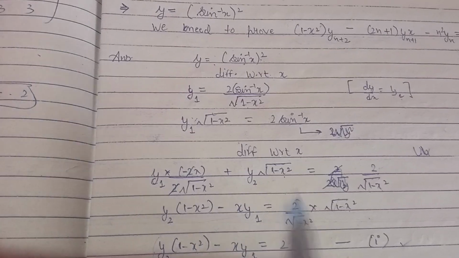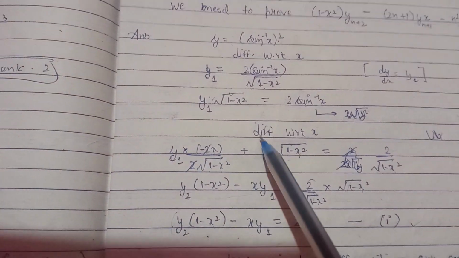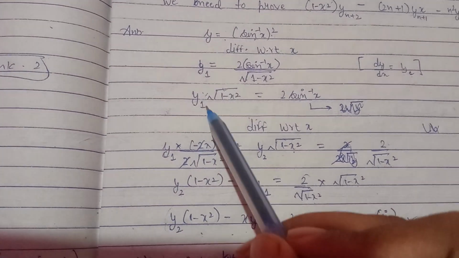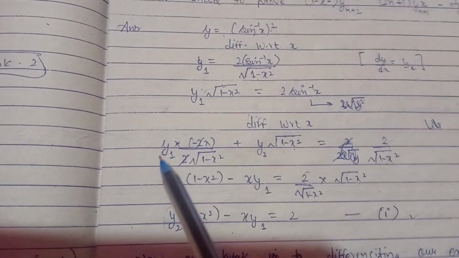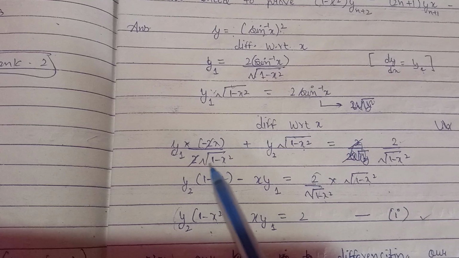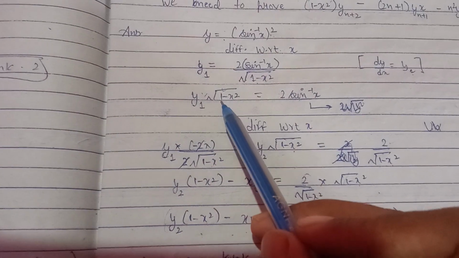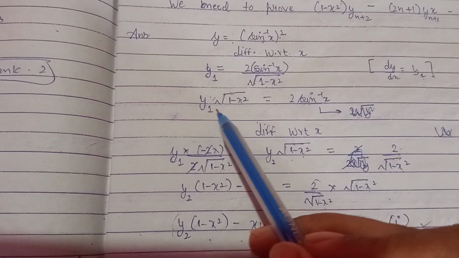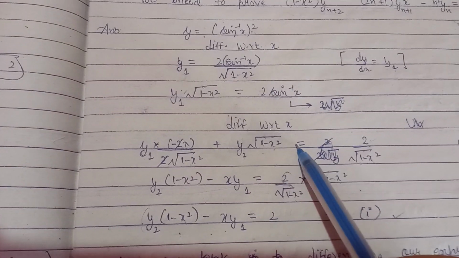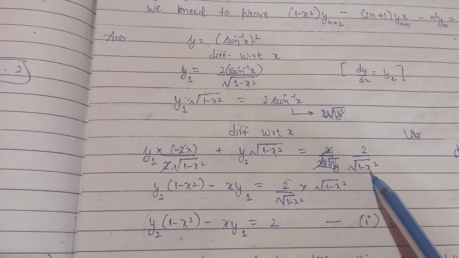Okay, now differentiating with respect to x, we will apply the chain rule here, that is, keep y1 as it is and differentiate root over 1 minus x square, that is x by root over 1 minus x square, and then keep root over 1 minus x square as it is and differentiate y1, that is y2, equals the differentiation of 2 sine inverse x, that is 2 by root over 1 minus x square.